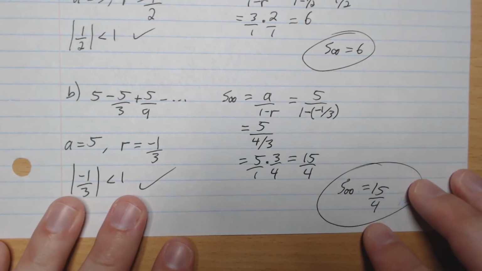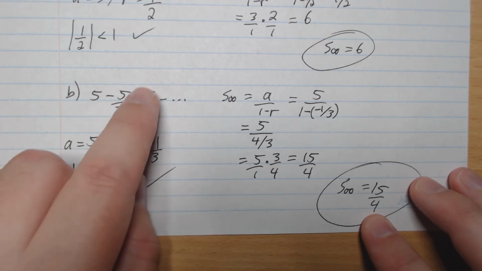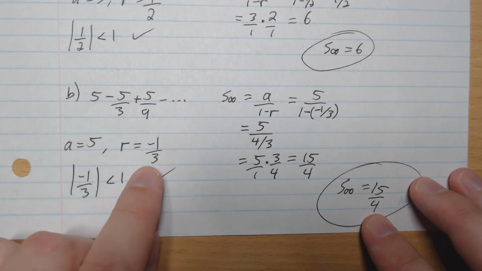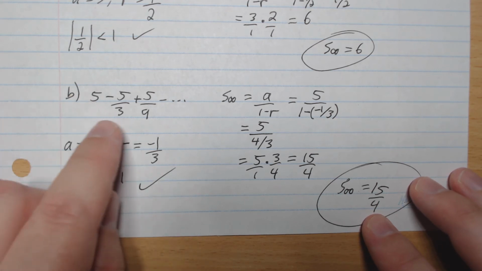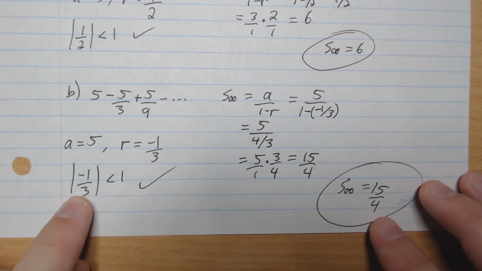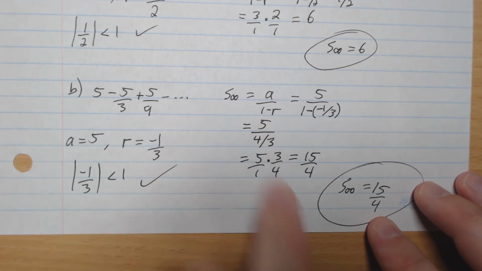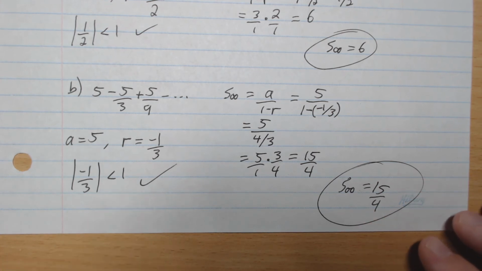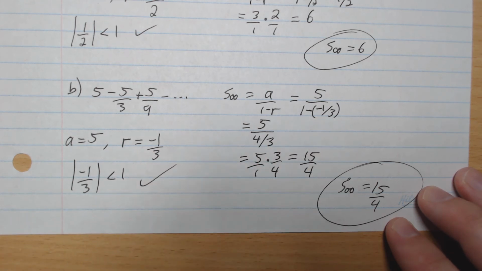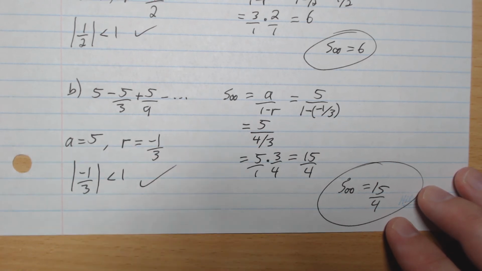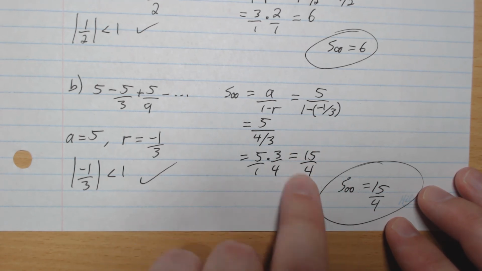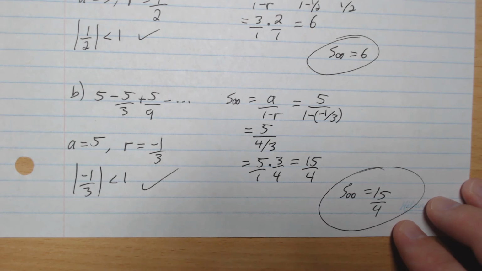Okay, B. 5 minus 5 over 3 plus 5 over 9 minus etc. So we notice that A is 5, r is negative 1/3, right? We're going times negative 1/3, times negative 1/3 like that. It is less than 1 in absolute value, so that's good. So we can use our formula to find what the sum converges to. A is 5, r is negative 1 over 3, we plug that in. 5 divided by 4 over 3, times the reciprocal, 3 over 4. And so the series converges to 15 over 4.